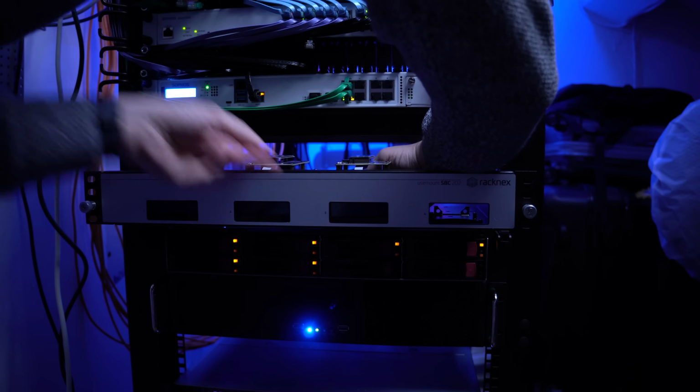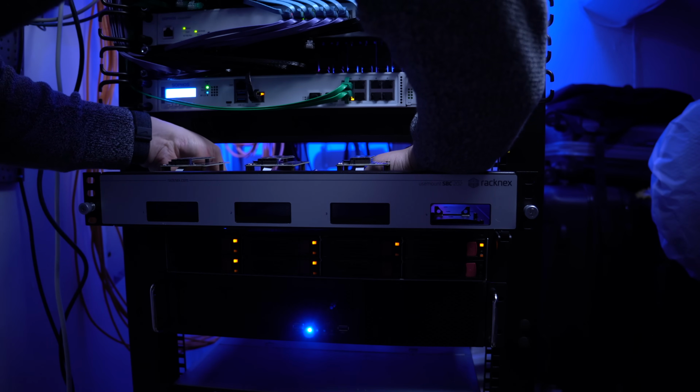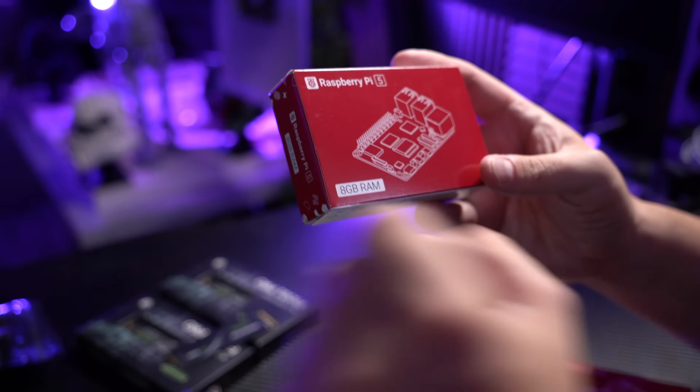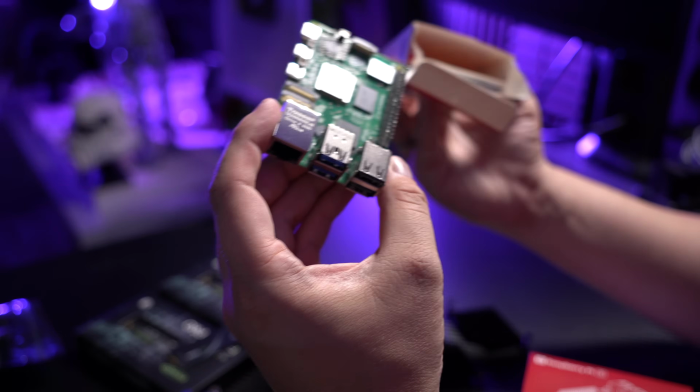Honestly, the more I'm thinking about this build, the more I believe doing this entire project was a mistake. Maybe I got too inspired by these other YouTubers building these crazy Raspberry Pi clusters and I wanted to have something similar. But looking back, I think that was a bad decision, because the Raspberry Pi, even the newest version 5, is really not the fastest computer in the world.